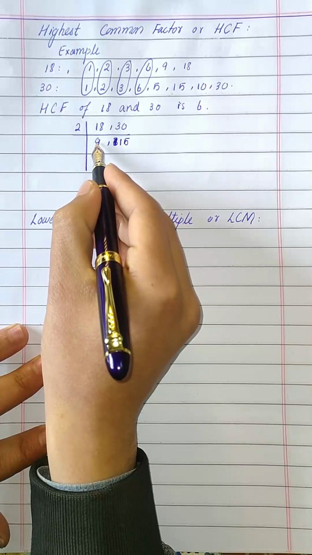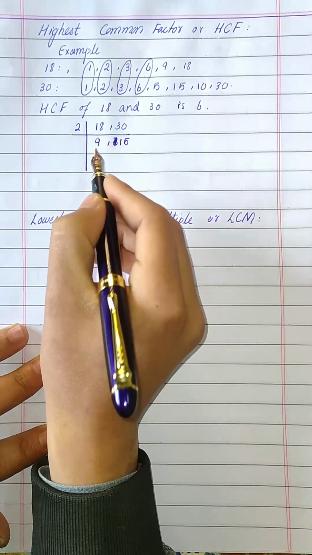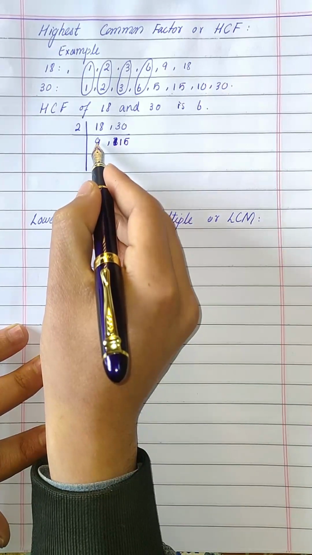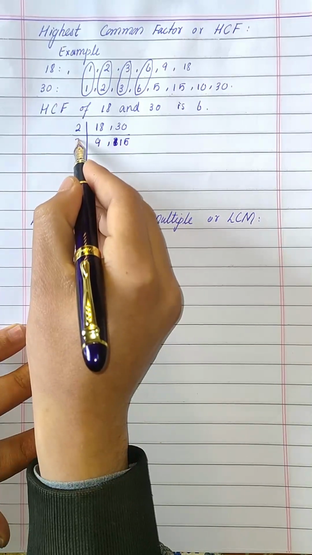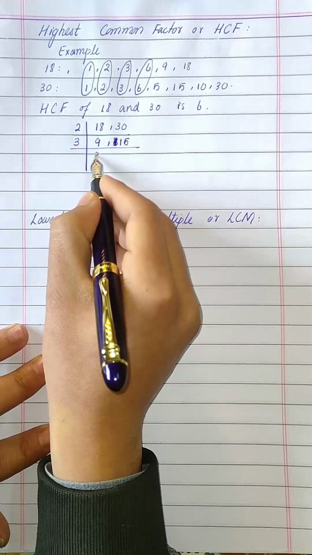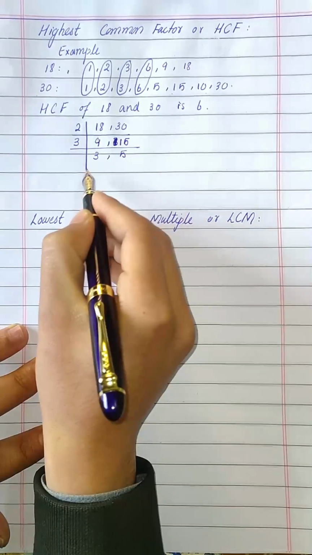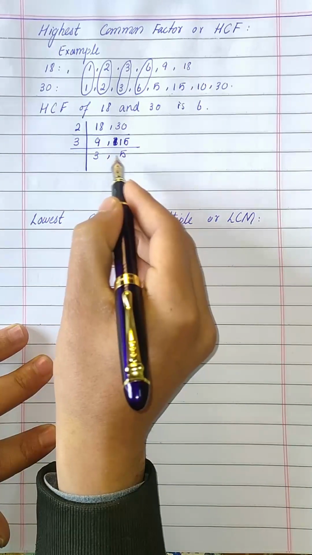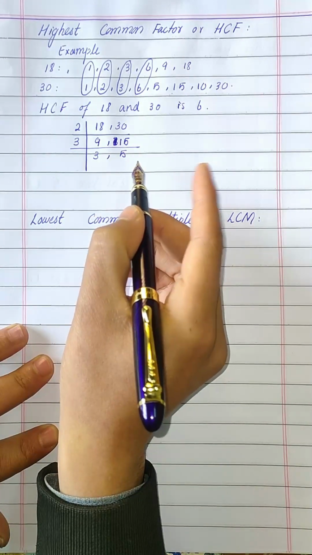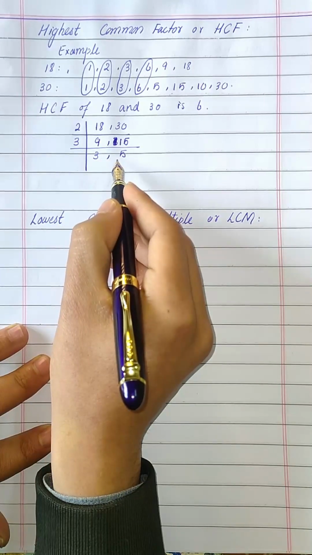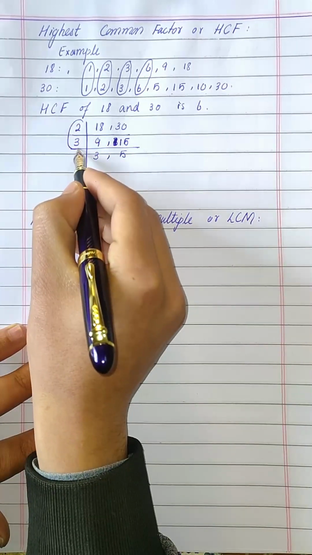Then we divide 9 and 15 by the same common factor. 9 and 15 can be divided by 3, so 3 threes are 9 and 3 fives are 15. Then 3 and 5 cannot be divided by the same common factor, so we stop right here and we are left with these two.